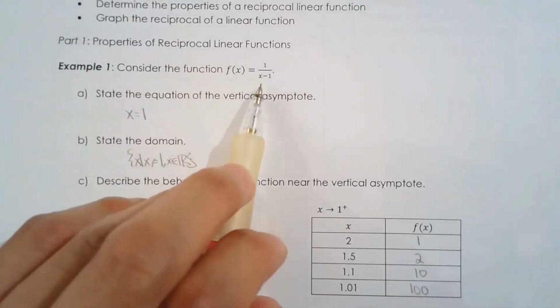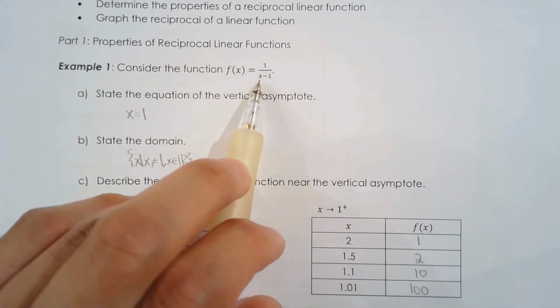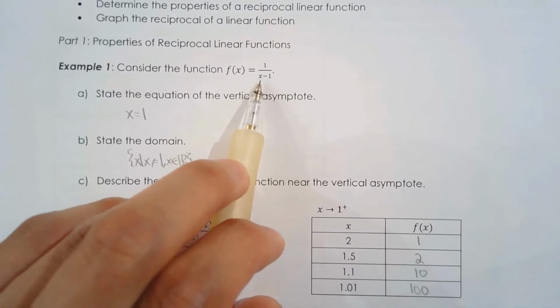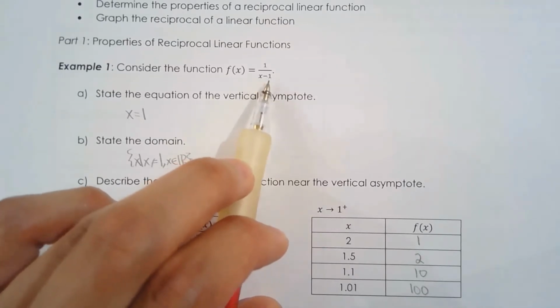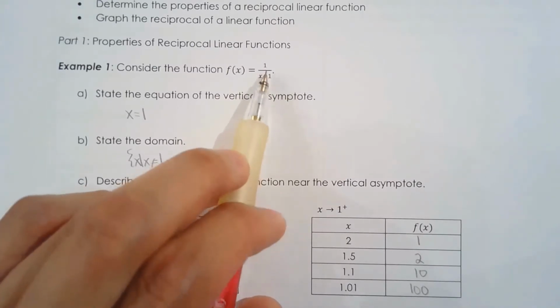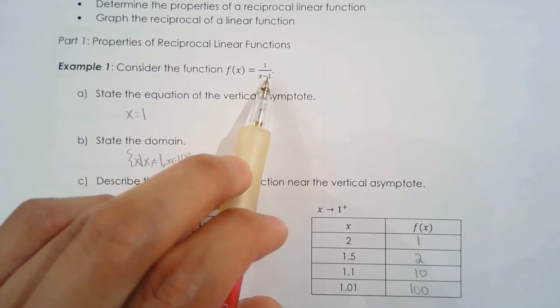If I sub in a very large positive value for x, just use your imagination, a billion, a trillion, a quadrillion, whatever you want, subtracted by 1, guess what? It's still a very large positive value. And then 1 over that very large positive value will be a very, very small positive value. In fact, it's so small, it's very, very close to 0.